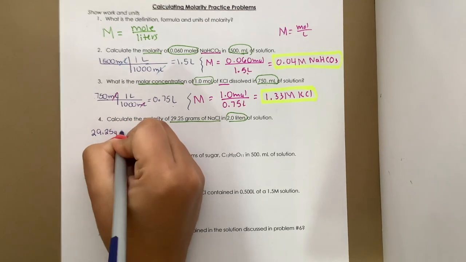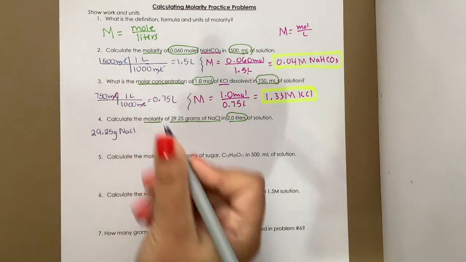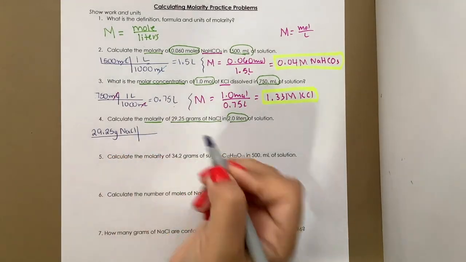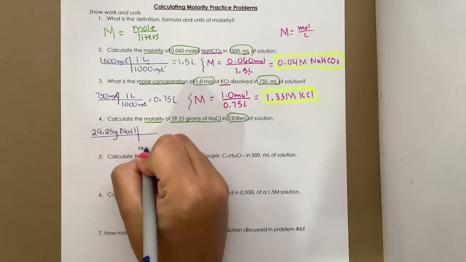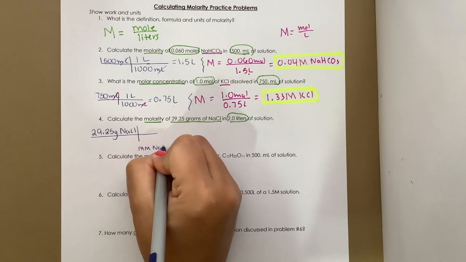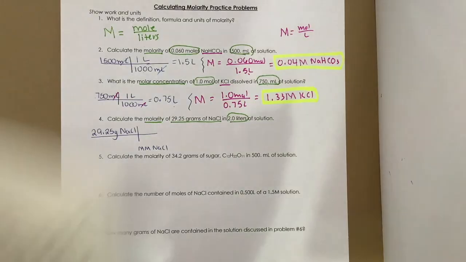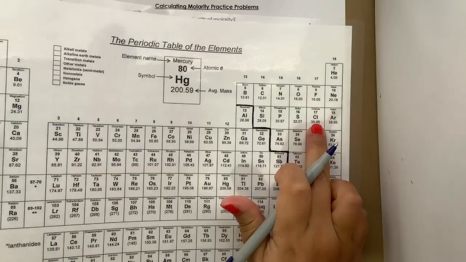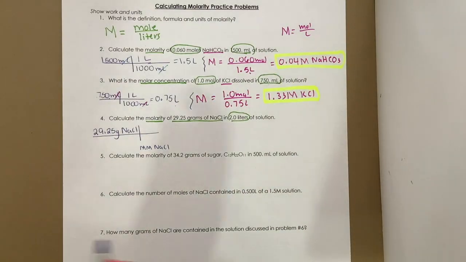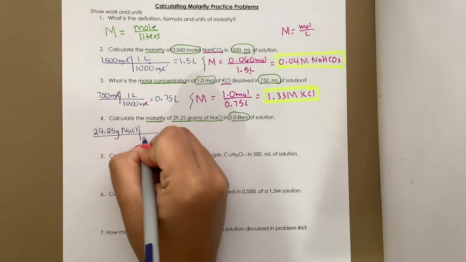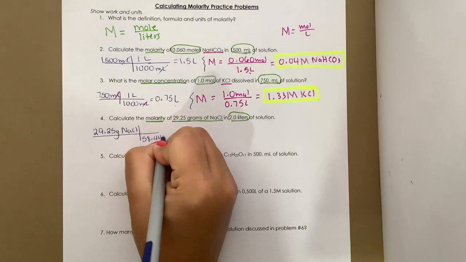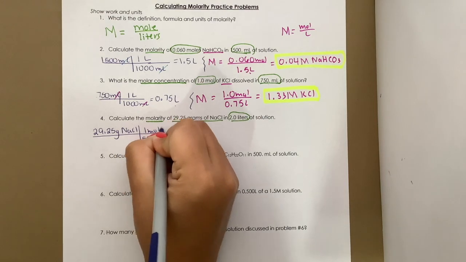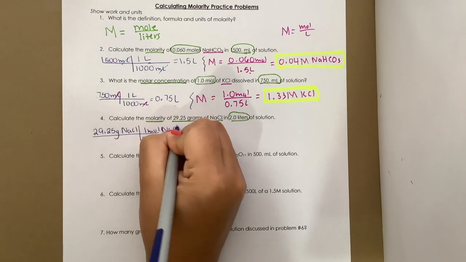Okay, so I'm going to start with 29.25 grams of NaCl, and I'm going to do stoichiometry. The first thing I need to do is find the molar mass of NaCl, which, remember, you get your periodic table, you add the mass of sodium plus the mass of chlorine, and that gives you 58.44 grams of sodium chloride for every 1 mole of sodium chloride.